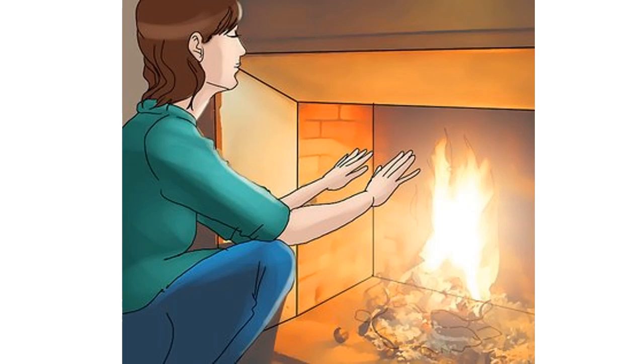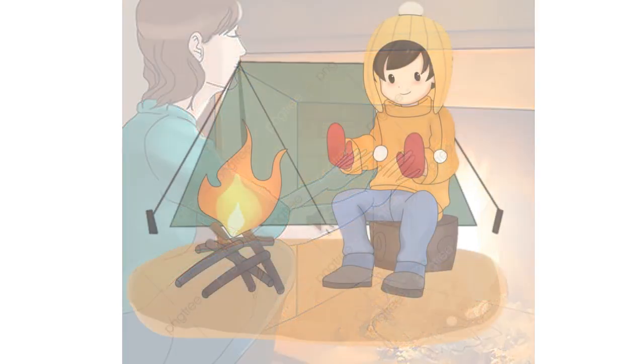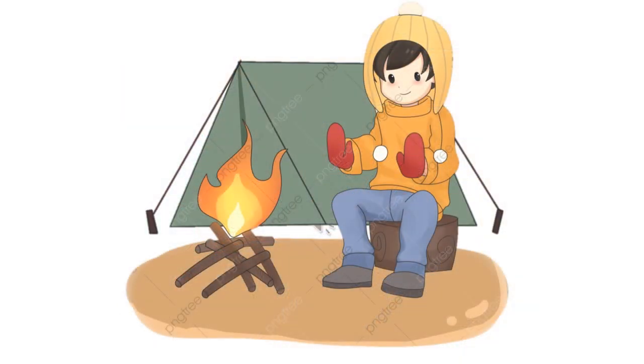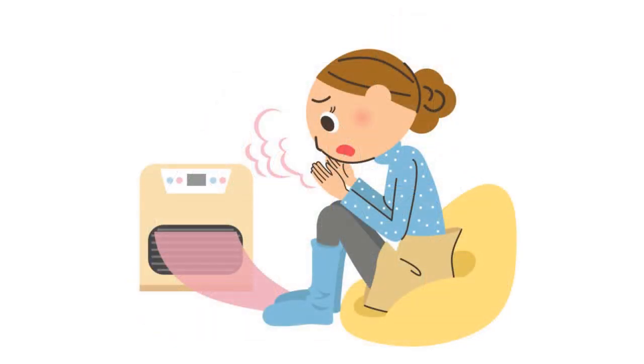The same thing happens when we want to keep warm. So we do not touch the fire or else we will burn. We only feel the warmth that is around us, right? So when we feel the warmth, it's because the heat is being transferred among objects.